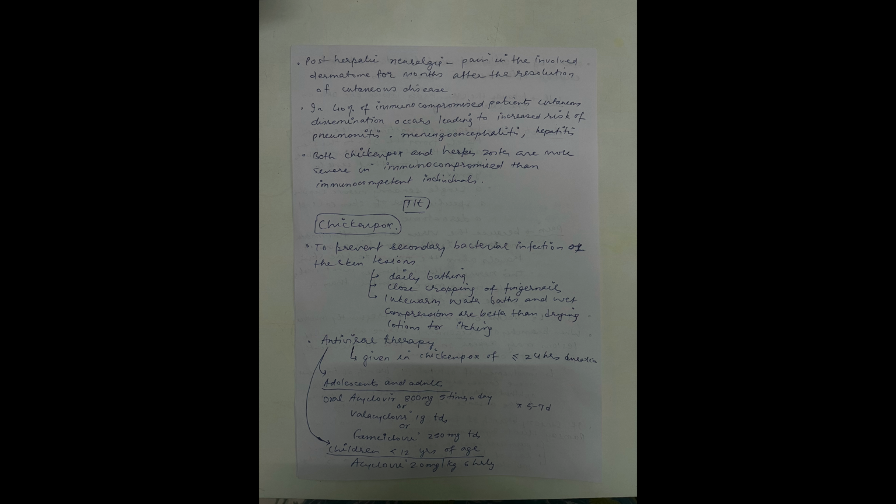The treatment for chickenpox is directed at preventing secondary bacterial infection of the skin lesions, and there should be daily bathing, close cropping of fingernails, and lukewarm water baths. Wet compresses are better than drying lotions for itching. Antiviral therapy is given in chickenpox of less than or equal to 24 hours duration.